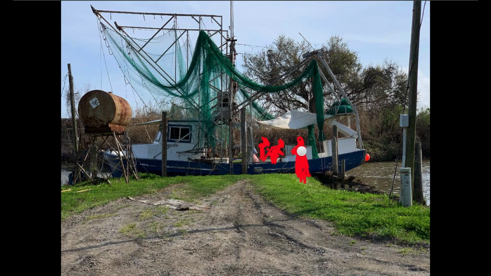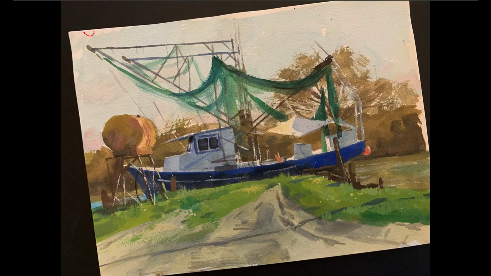And anyways, I just sometimes sketch loosely and get an idea what I might do and add something to it, just to help tell the story a little bit instead of this abandoned boat just sitting there. Maybe it needs something.